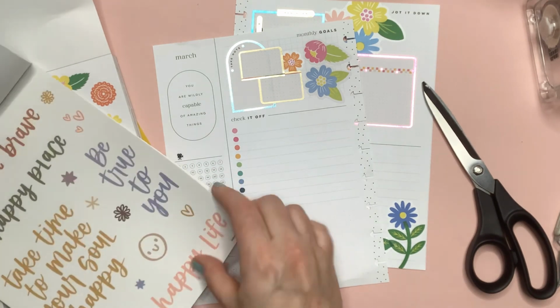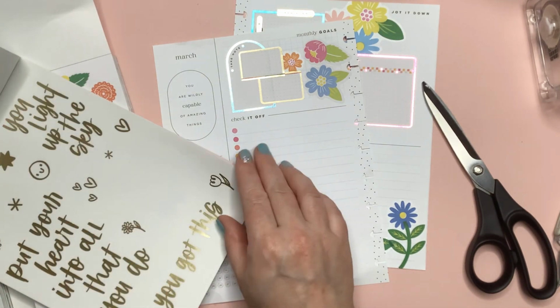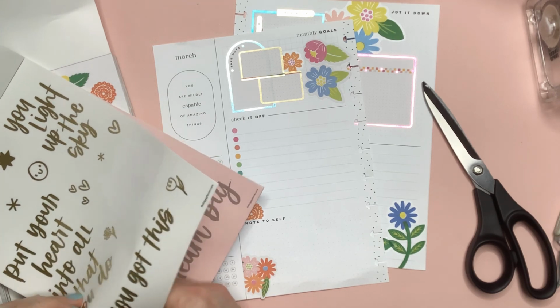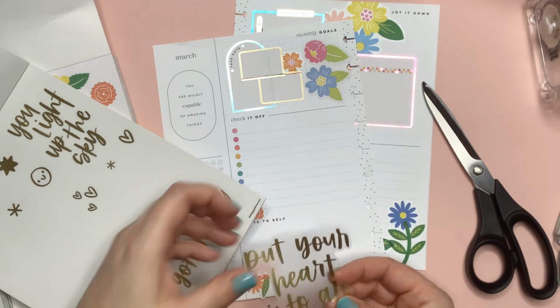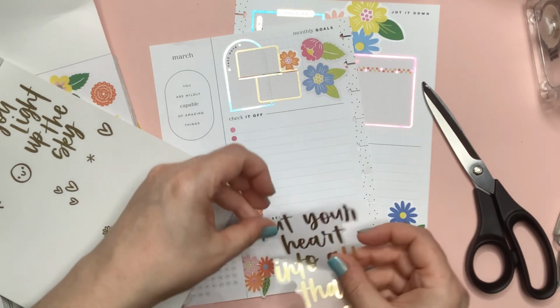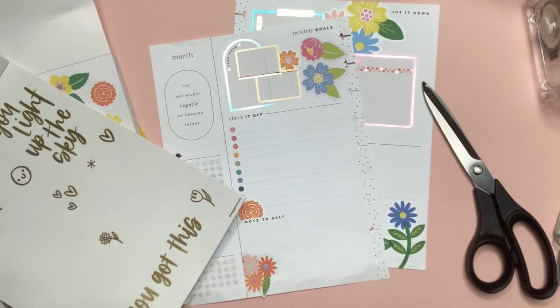So I'm going to find, I really like this one, but this one is way too big. Because I don't think that I have an idea.